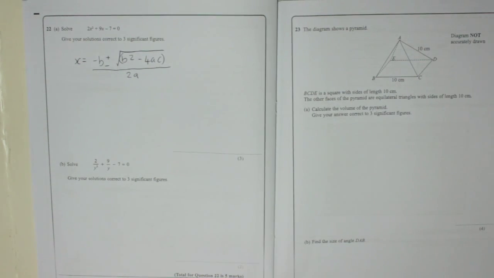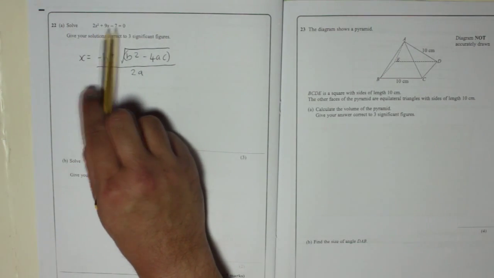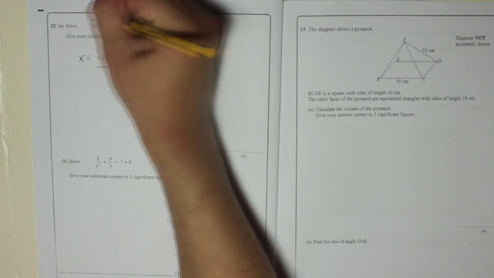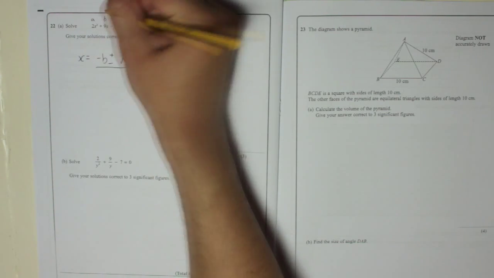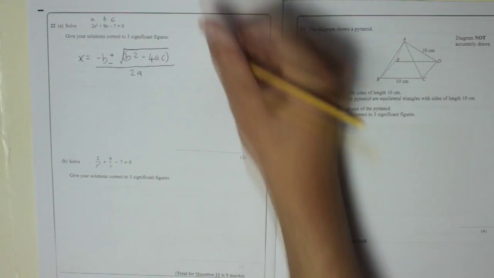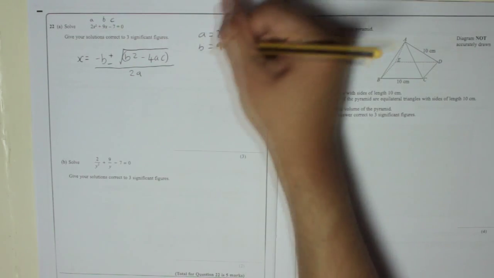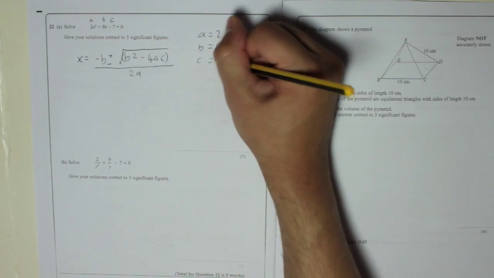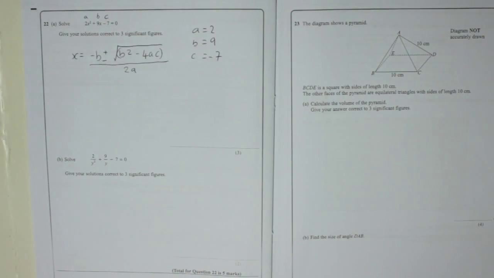Now remember, a, b and c stand for the numbers in the expression, a being 2 at the front, b being the 9, and c being the 1 at the end, minus 7. I'll write these again. a is 2, b is 9, c is minus 7. Now the hardest bit about this is being careful with negatives.